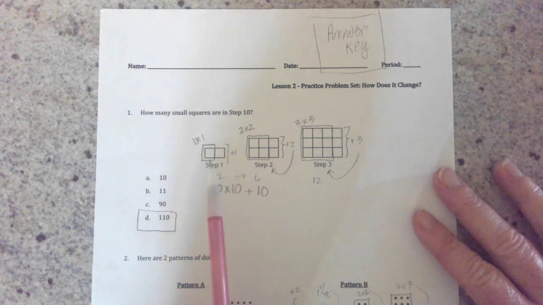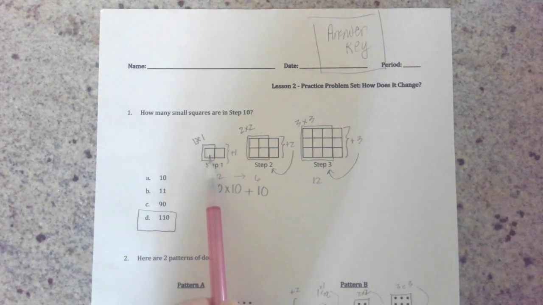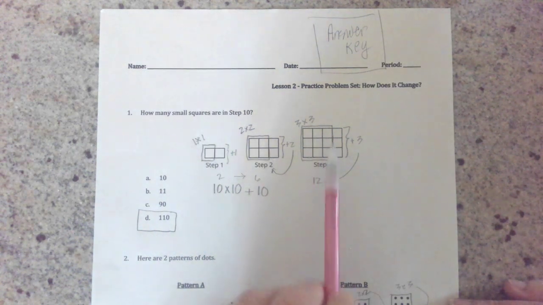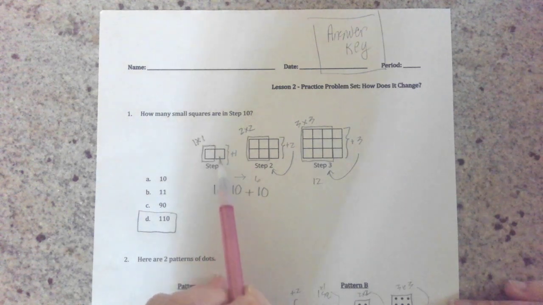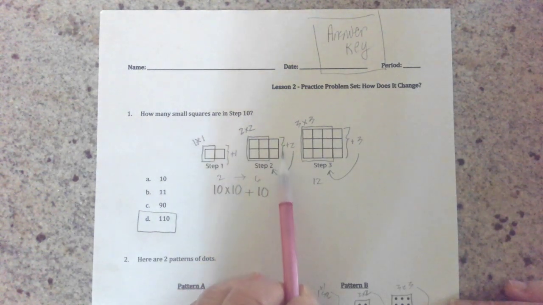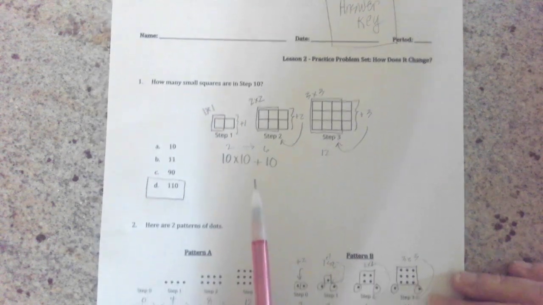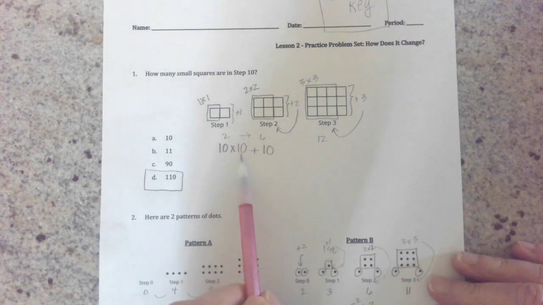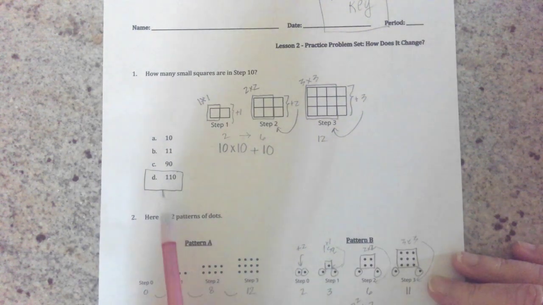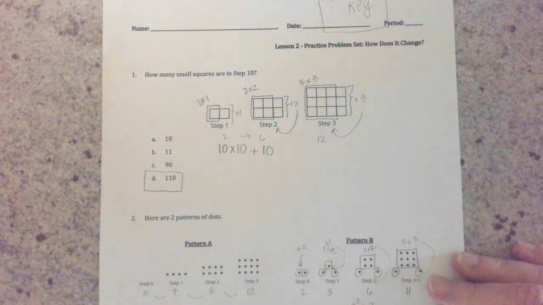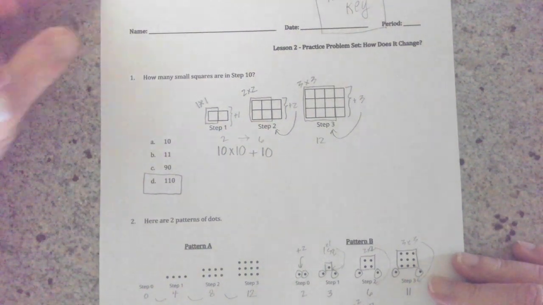You could see here that I indicated my squares as indicated from the lesson we just did. So we have a 1 by 1, we have a 2 by 2, we have a 3 by 3. And what did I add to the 1 by 1? I added 1. On step 2, on the 2 by 2, I added 2. Step 3, I added 3. Therefore, I'm going to follow that same pattern. Come down and do a 10 by 10 and add 10, which gives me 110 in my step 10.